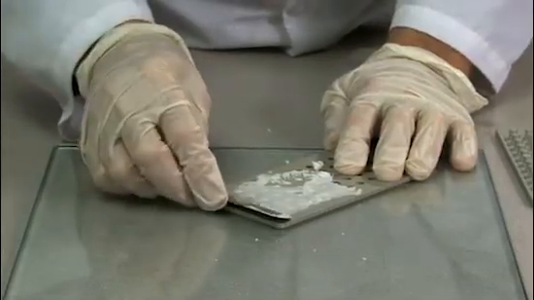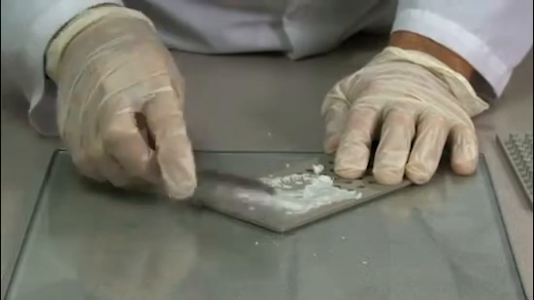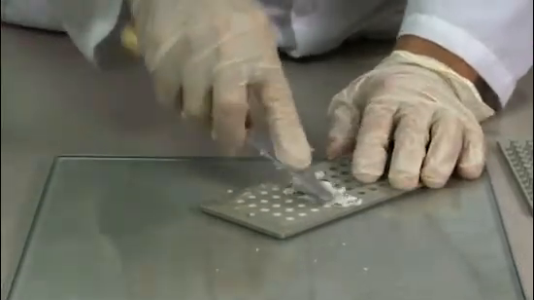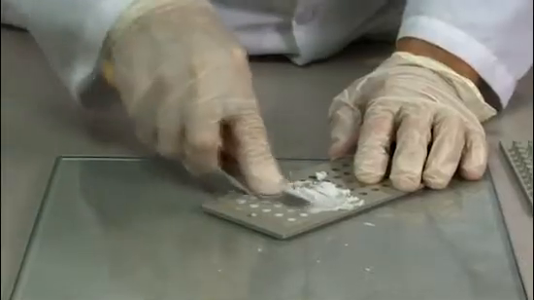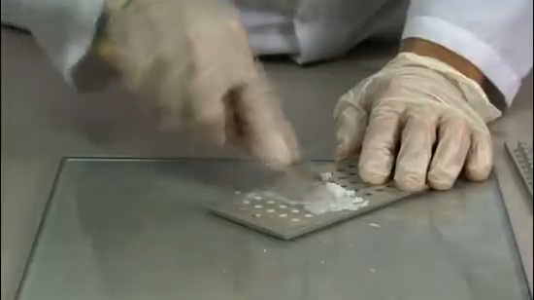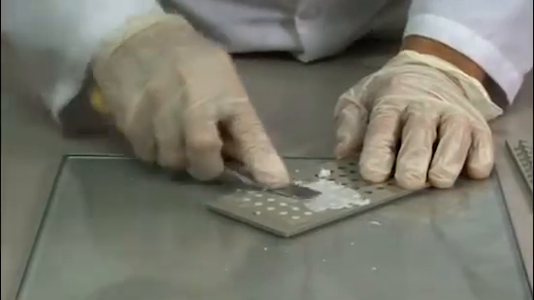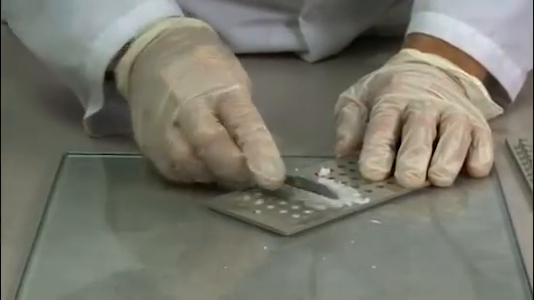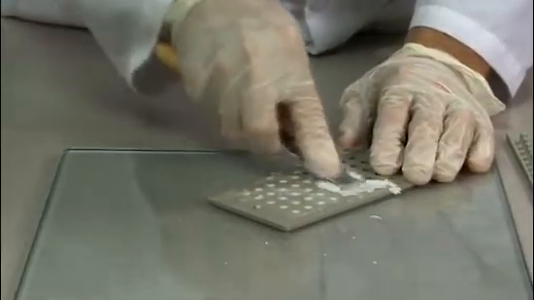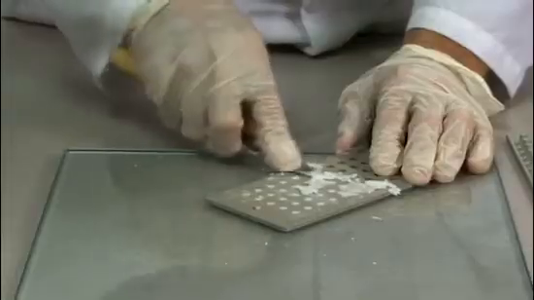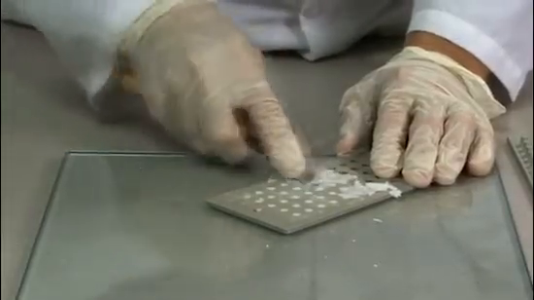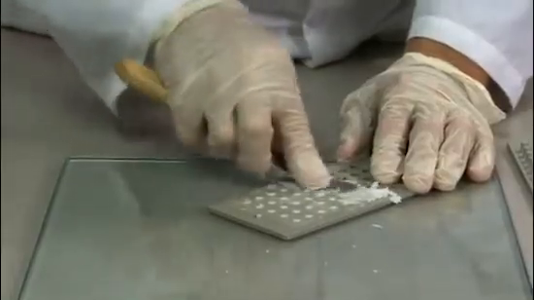Once you have completed 2 rows, scrape off the powder and continue to move down the mold to the next 2 rows, packing each of those tablets totally and firmly. Continue to move the material down the mold 2 rows at a time, and again, pack the tablets firmly and completely.